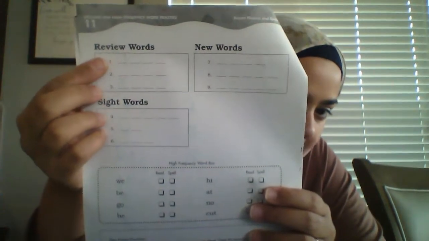Okay, turn your paper over. Let's practice spelling some words. Put your finger next to number 1. I want you to spell the word swam. Where on the back? Right here, where it says number 1. I want you to write the word swam. Swam. She swam in the cold pool. How do we spell it? S-W-A-M. Very good.